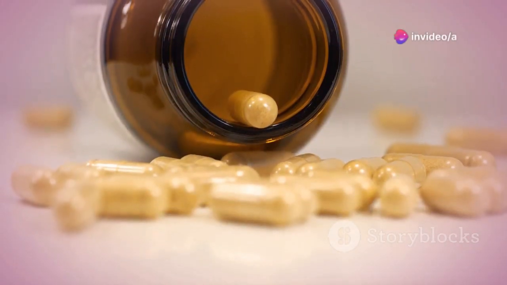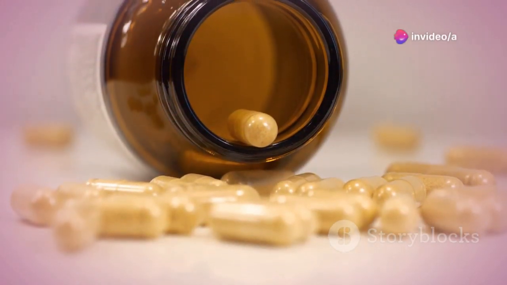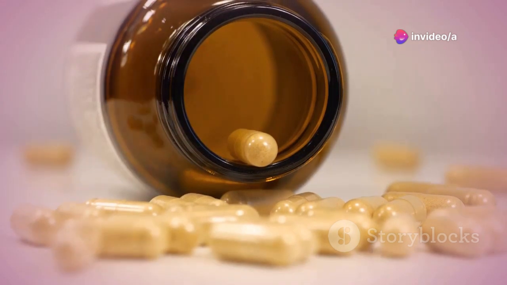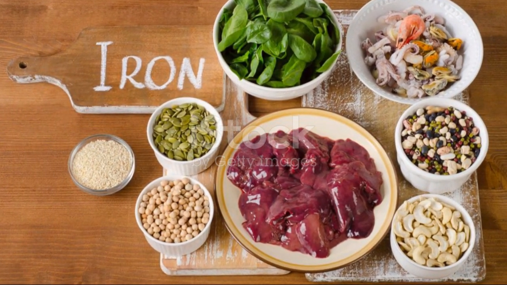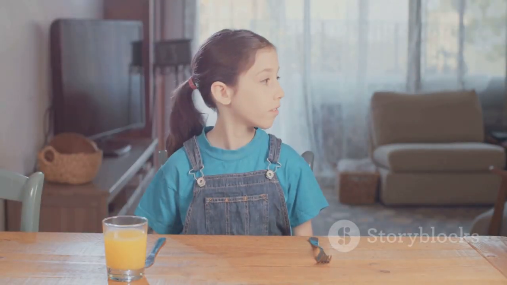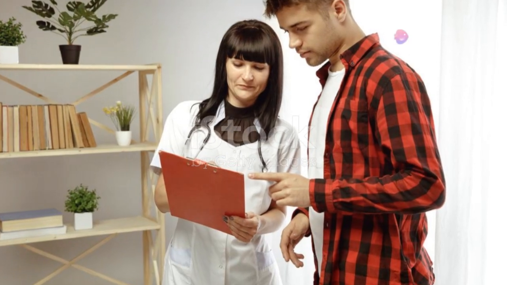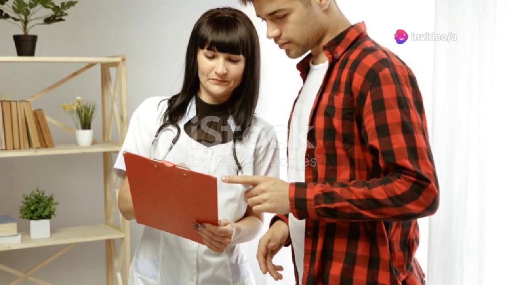Micronutrient deficiencies occur when the body lacks specific vitamins and minerals, even if calorie intake is sufficient. Examples include iron deficiency anemia, vitamin A deficiency leading to vision problems, and iodine deficiency, which can affect thyroid function.